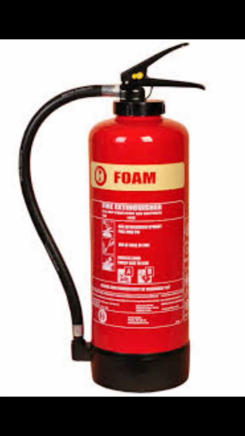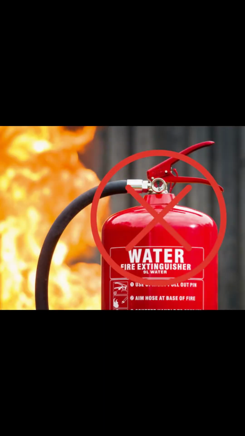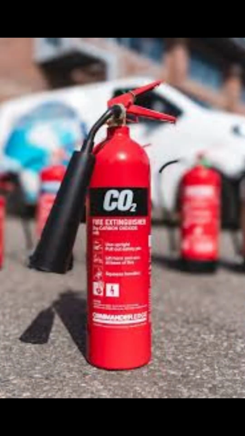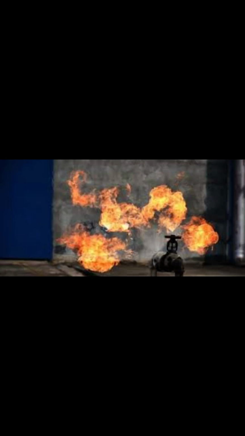Water-based or foam agents are effective. Class B fire: cooking oil, common in mechanical rooms and food service areas. Never use water. Use foam or carbon dioxide extinguishers. Class C fires: this involves flammable gases under pressure.